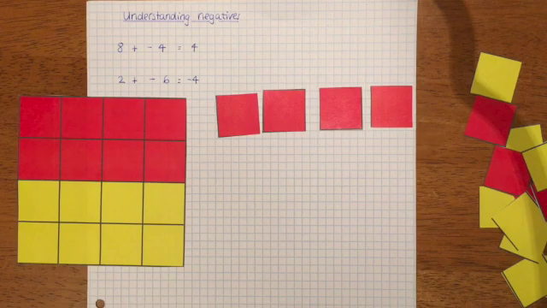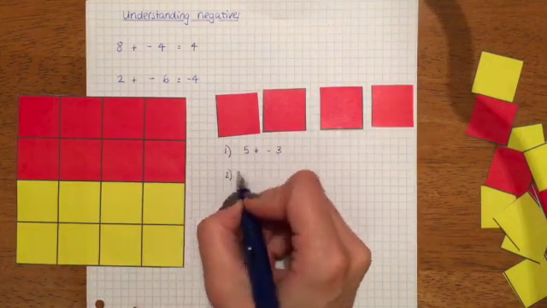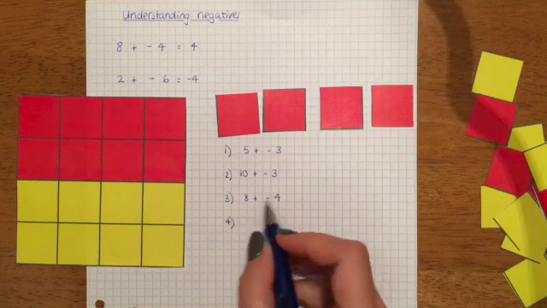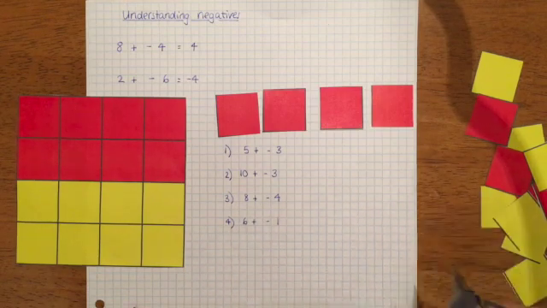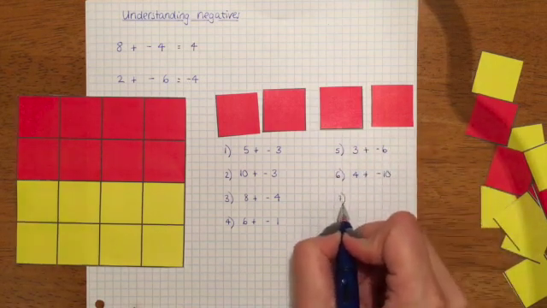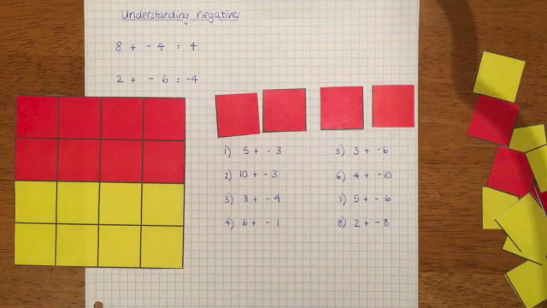What I want you to do now is have a go at the questions that I'm going to write on here. You're going to pause the video and have a go at them. Then we're going to come back and see if we can come up with our rule for when you add a negative number. So pause the video and have a go at the questions.